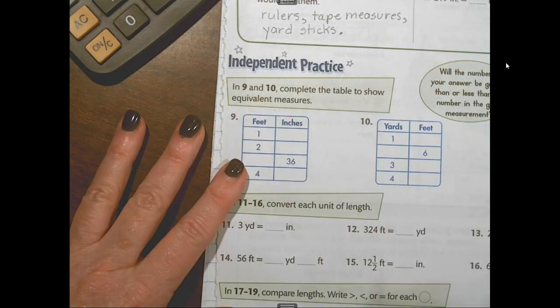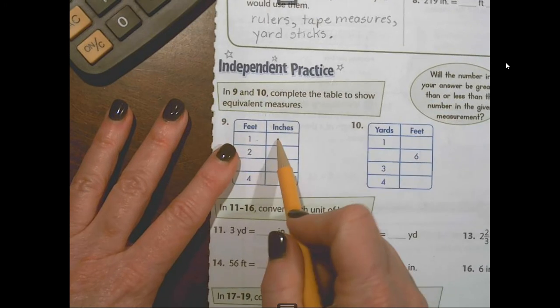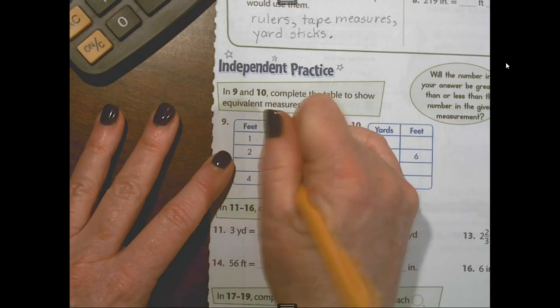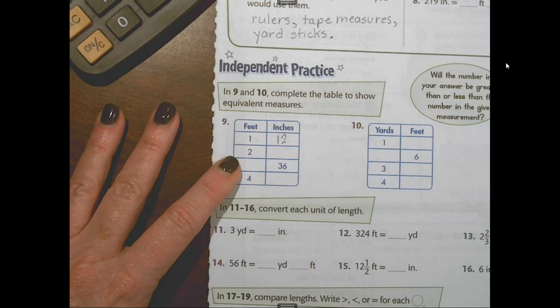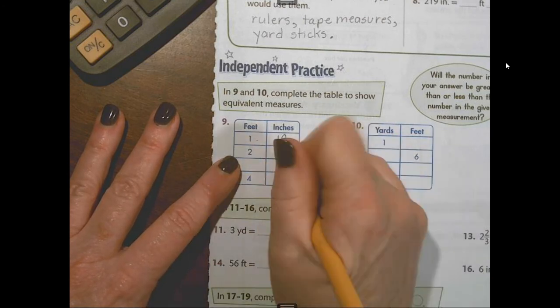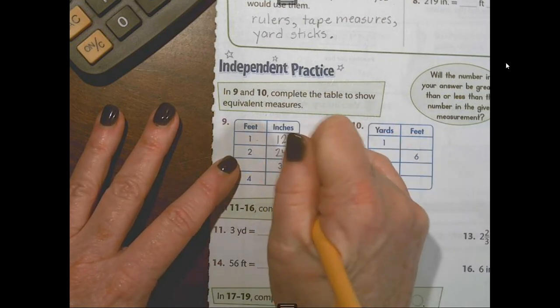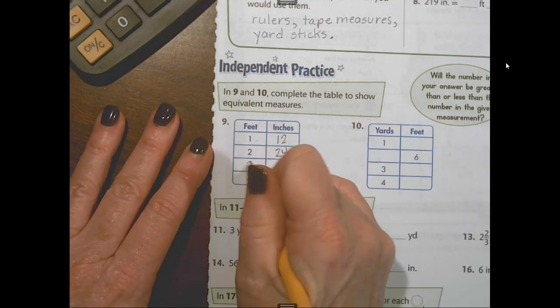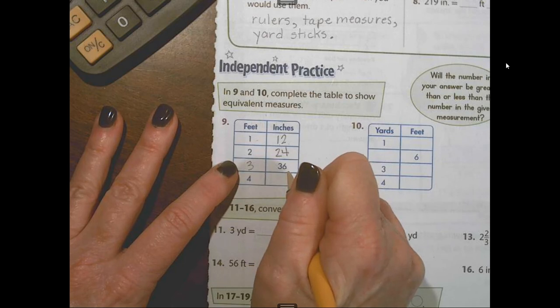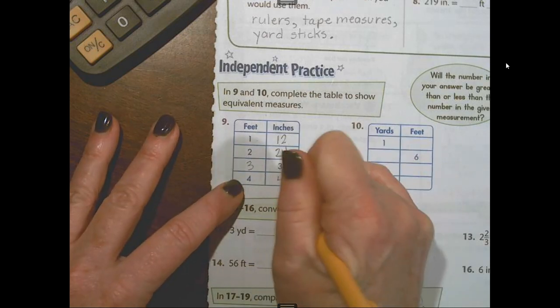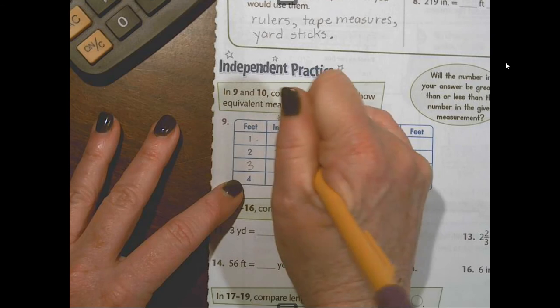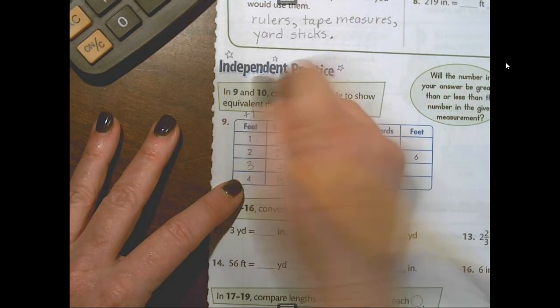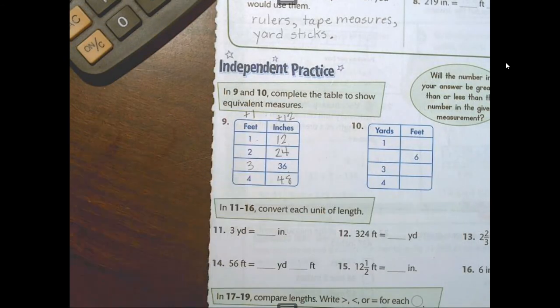All right, so 1 foot is 12 inches. I get that from my conversion table on page 490. So 2 feet would be 24 inches. I have another group of 12, so that means 3 feet is equivalent to 36 inches, and 4 feet would be 48. So we're increasing 12 inches for every foot, and that's because the unit rate is 12 inches equals 1 foot.